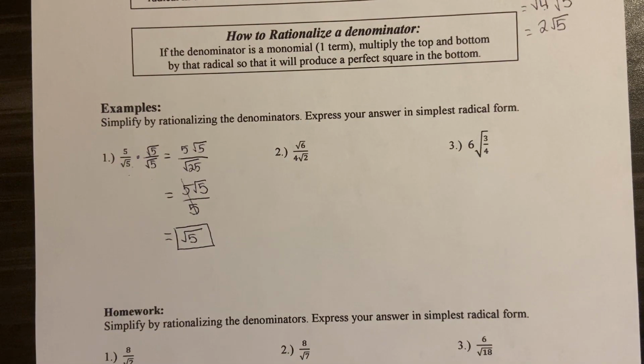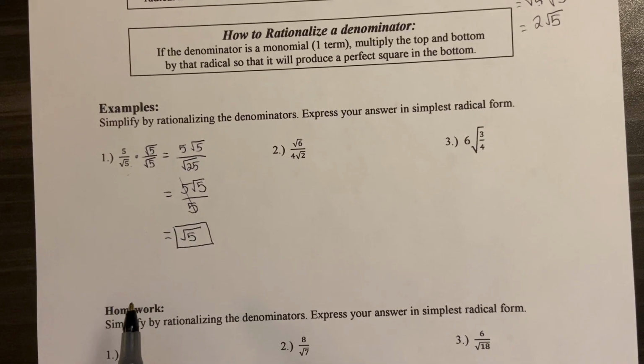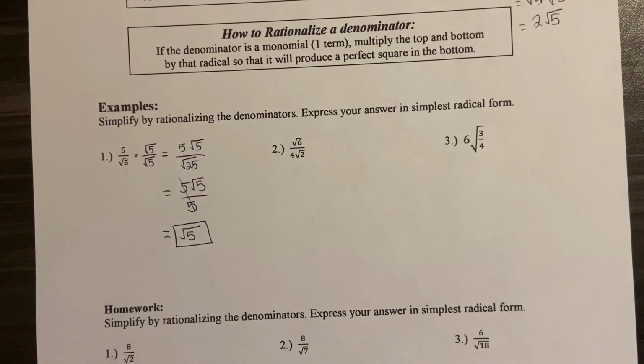Kind of cool. A way to check your work is to put this in your calculator, and your end result in the calculator should be the same answer. That's how you know you did it right.